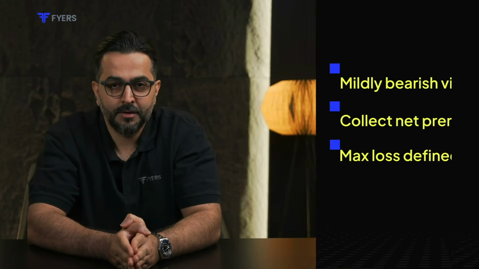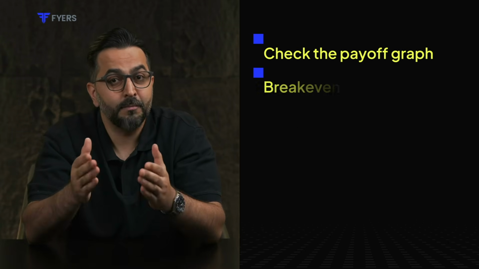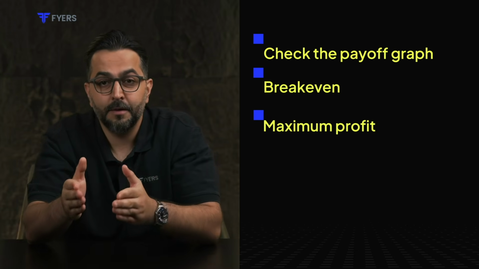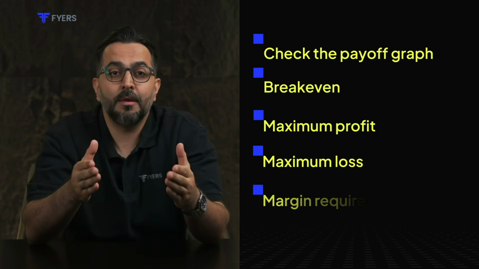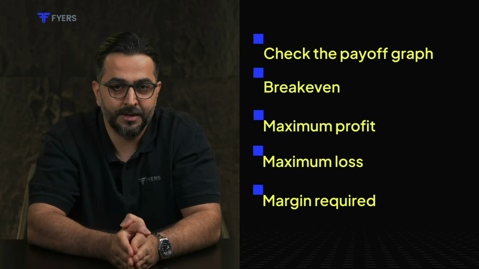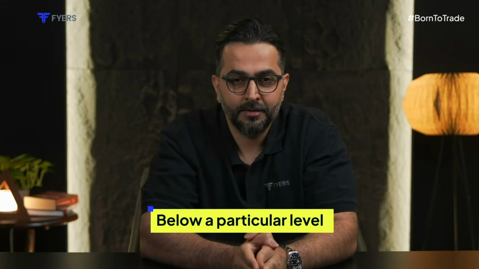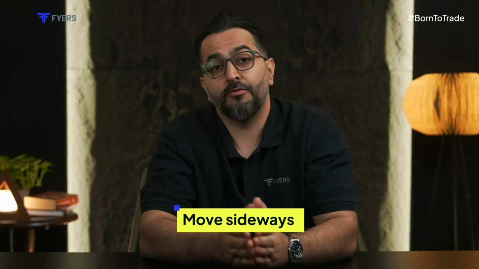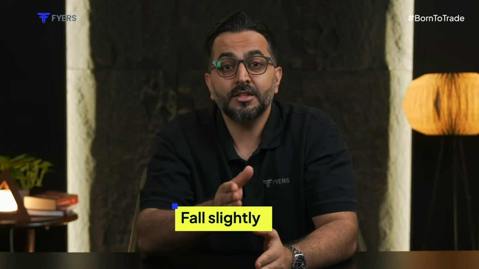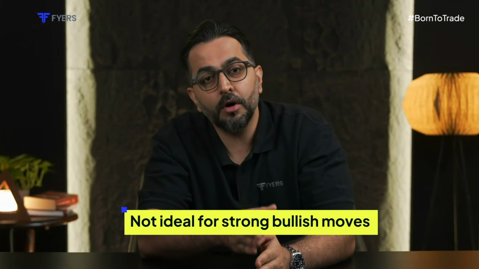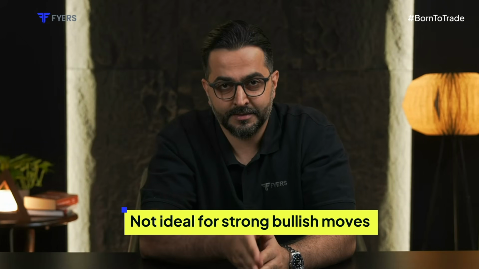Before placing the order, check the payoff graph, break even, maximum profit, maximum loss, and margin required on FYERS Strategy Builder. This strategy is useful when you expect the market to stay below a particular level, move sideways, or fall slightly. It is not ideal when the market is strongly bullish or breaking above resistance.